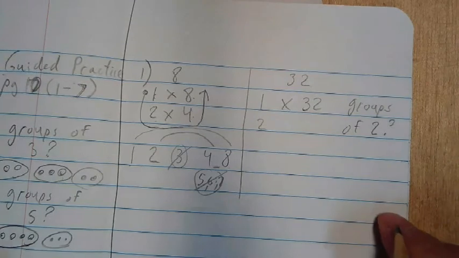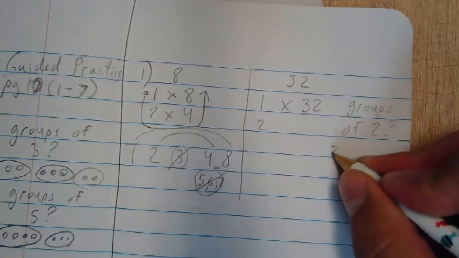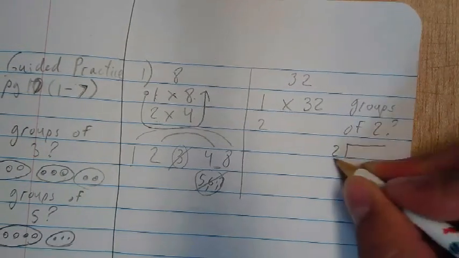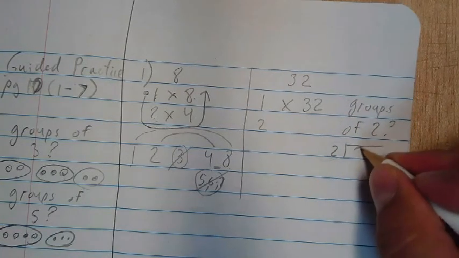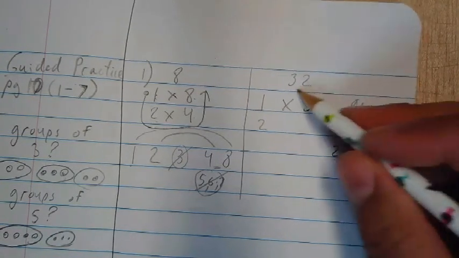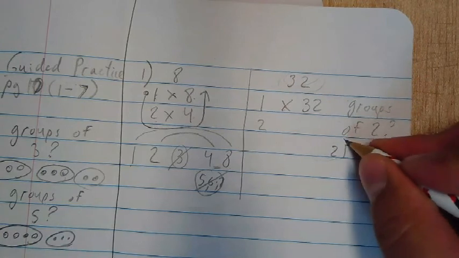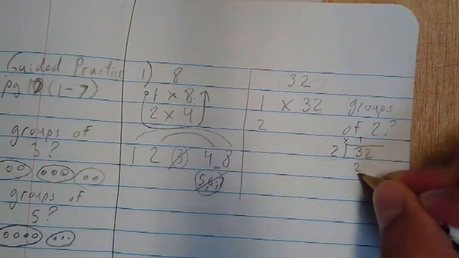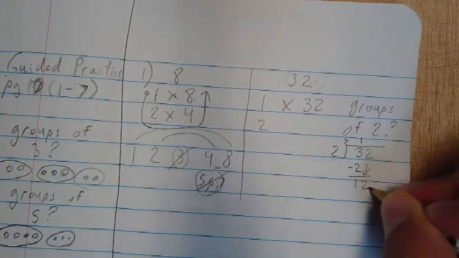Okay? So if you look at what I did, I started with 1 and went in order. I didn't skip around. I didn't jump around. I asked myself questions in my head. Can I make groups of 1? Always. I can make one big group of 8. That works. 2 and 4. Oh, that works because I know 2 times 4 gives me 8. Right?